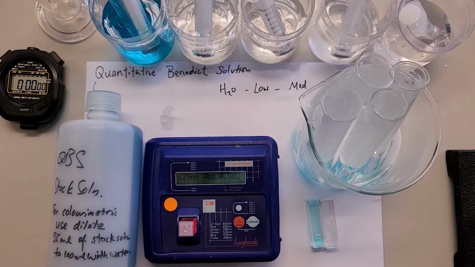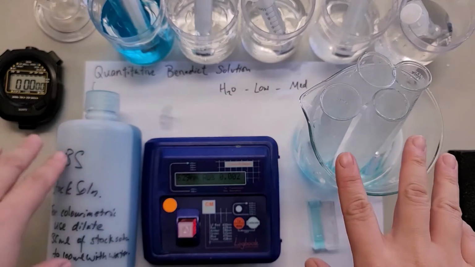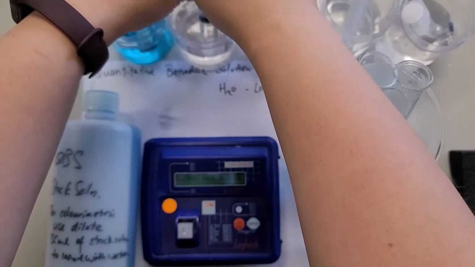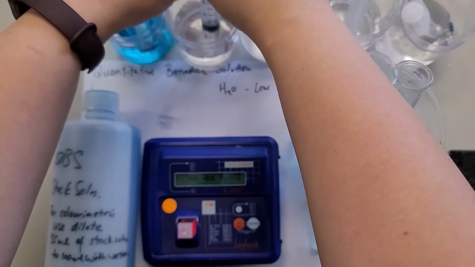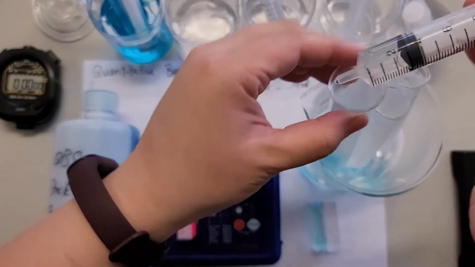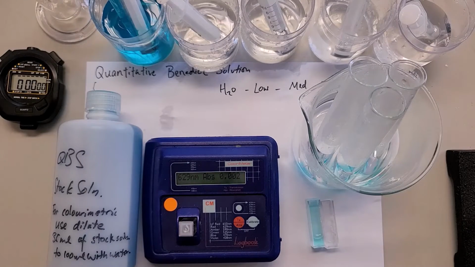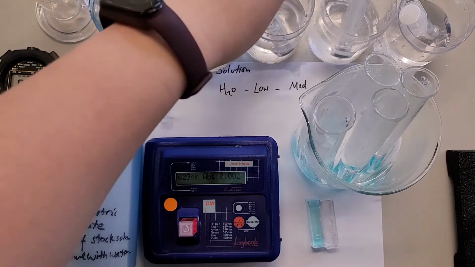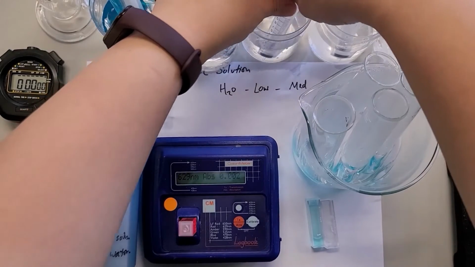Right, so let's get started. Here we have the QBS, and let's say I add 3 ml of the sugar solution. We have water first as a negative control, 3 ml, into one of them, and then I label it as water. Put it back, and then next one is low sugar content.